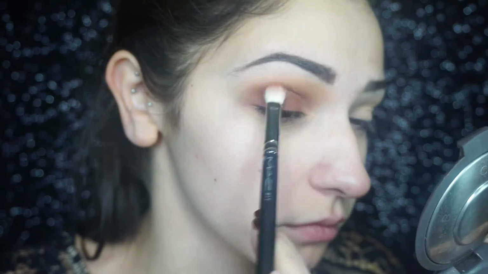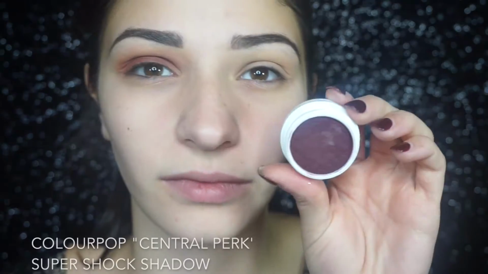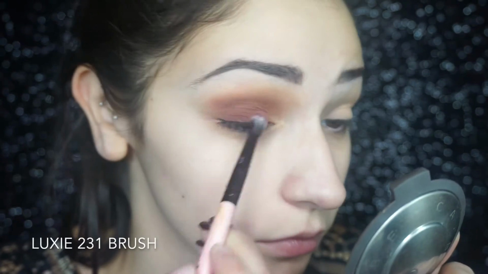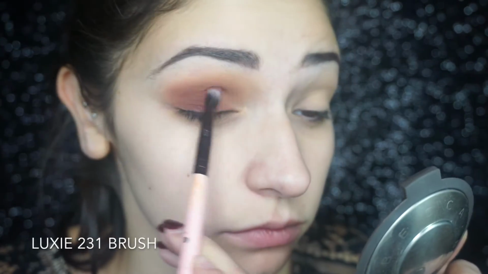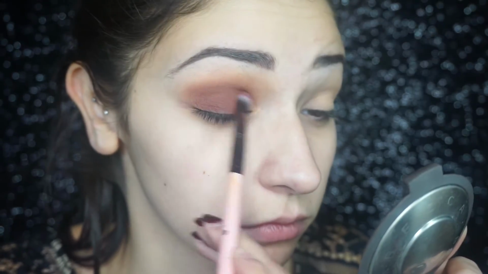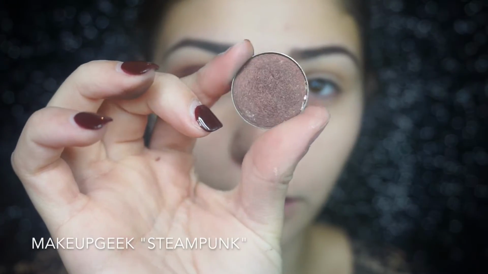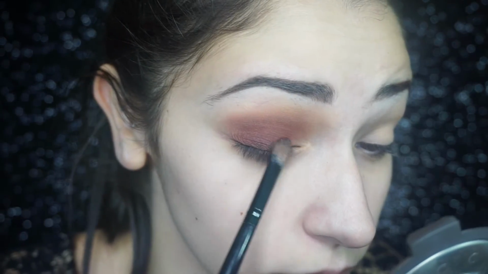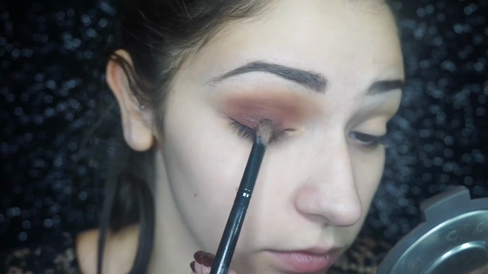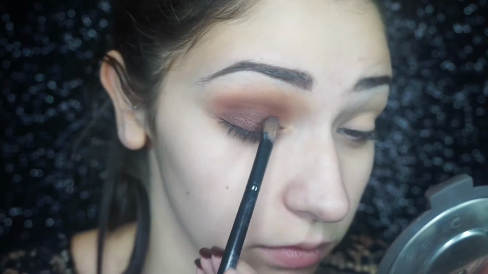I'm grabbing Bitten and I'm pretty much throwing that right over top of the 2 previous shades that we used. And then I'm doing the exact same thing with this ColourPop eyeshadow in the shade Central Perk. It's a little bit more burgundy purple, and I'm throwing that right over top. For a little bit more brown and gold reflex, I'm grabbing this Makeup Geek Duochrome eyeshadow in the shade Steampunk.